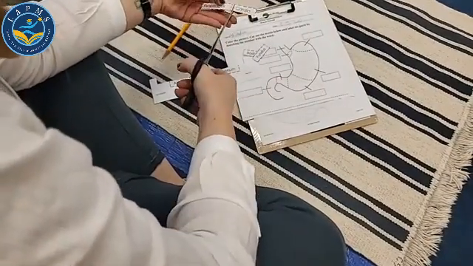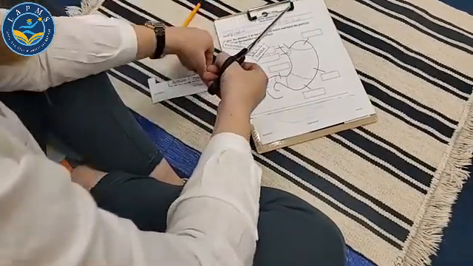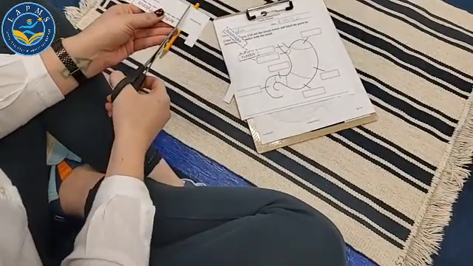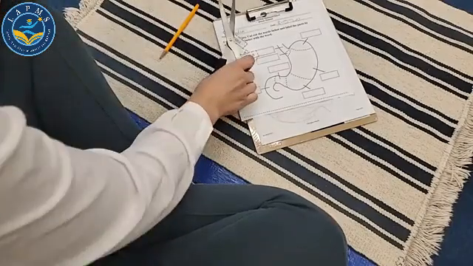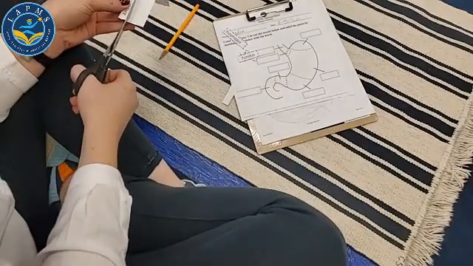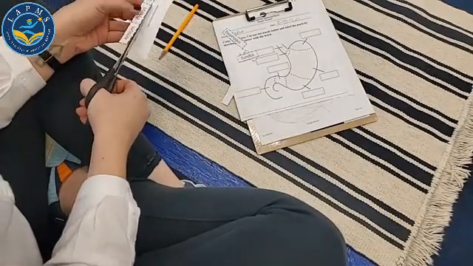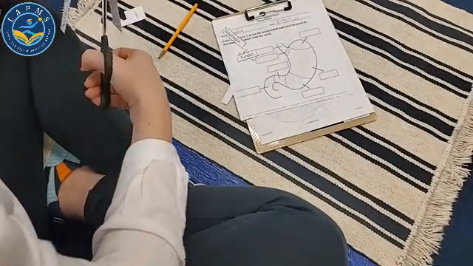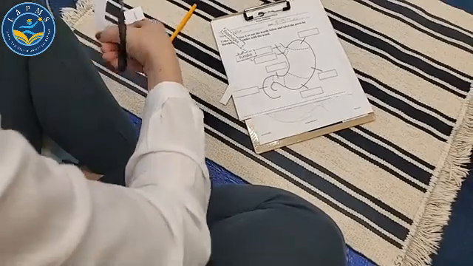Do you have scissors? Are you going nice and slow and carefully? Okay, that's great, because we wouldn't want to get any cuts, right? That's not fun. Alrighty, 3 more to cut, and then I'm ready to glue.